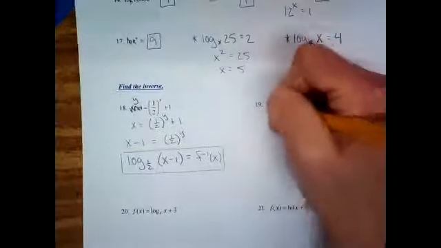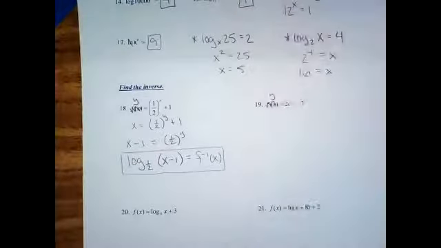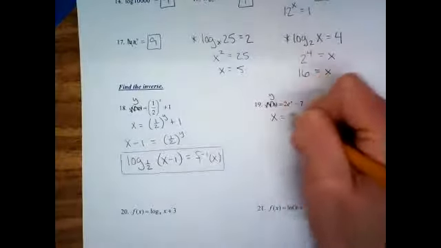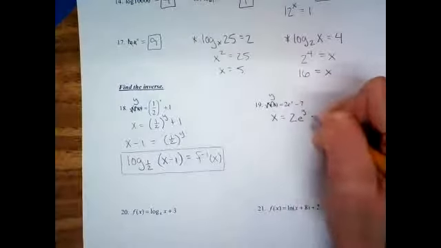Let's try it again. Scribble out f of x, call it y. We're going to switch x and y. Oh, foreshadowing, this one has an e in it. So what's going to be in your answer? What's your inverse for e? The answer is going to have an ln in it, just as a heads up. Switch x and y: x equals 2e to the y minus 7.